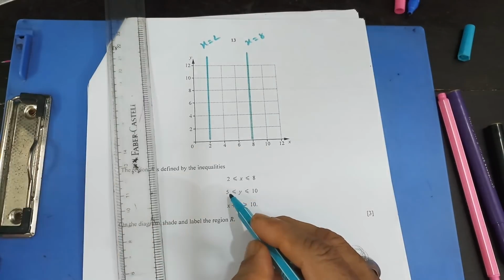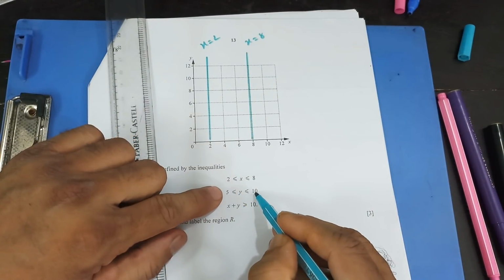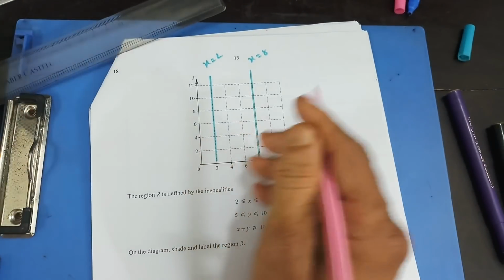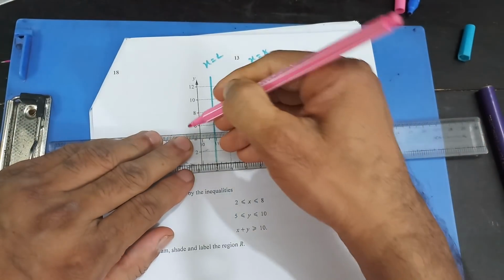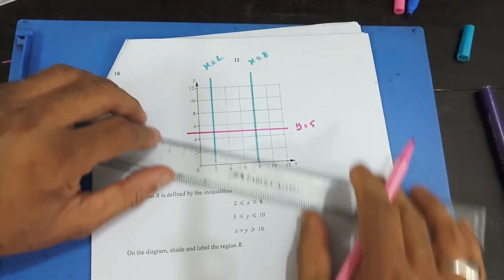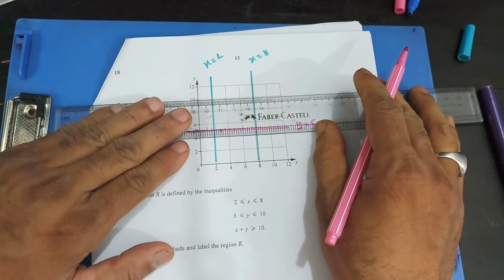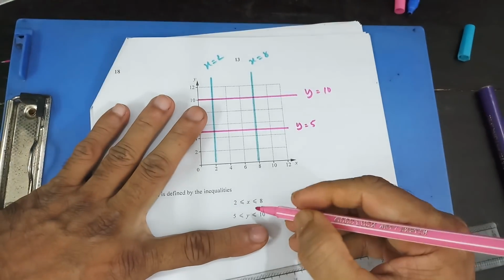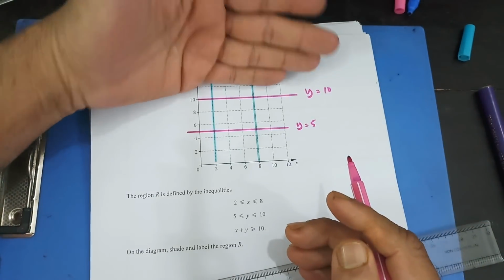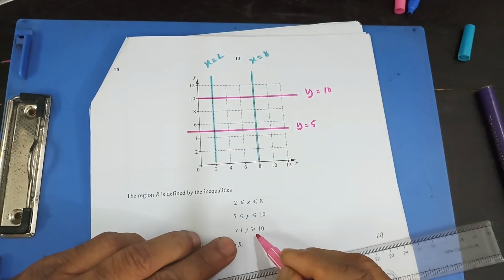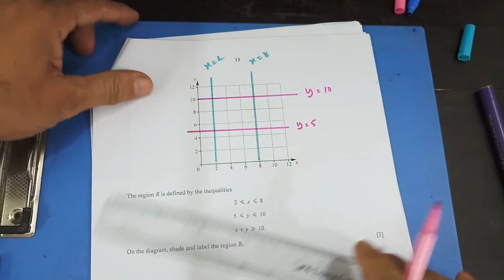And another one is y greater than 5 but less than 10. So 5 is going to be in between here, and I'm going to write down y equal to 5, and 10 is going to be right over there, y equal to 10. So for these two inequalities given, it's inside here, greater than that, less than here. And this is x plus y is greater than or equal to 10.